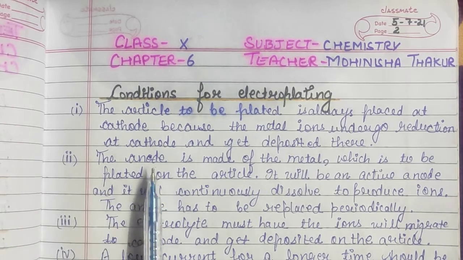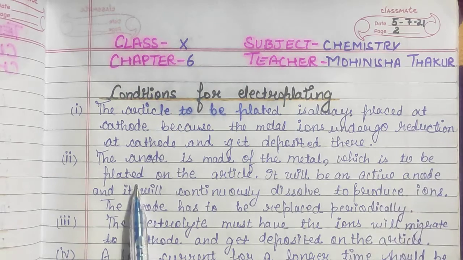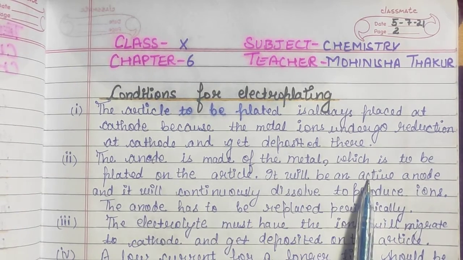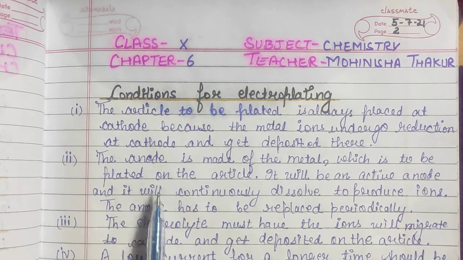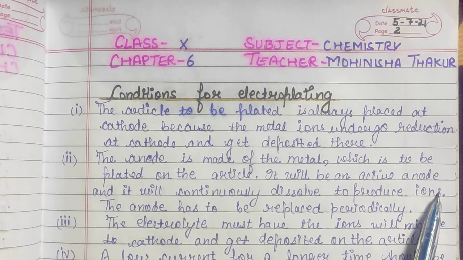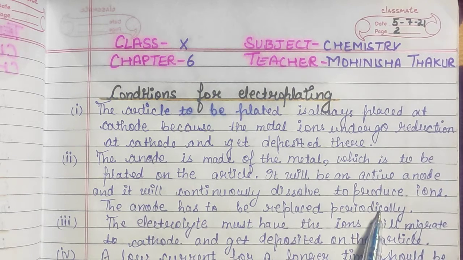Number 2, the anode is made up of the metal which is to be plated on the article. It will be an active anode and it will continuously dissolve to produce ions. The anode has to be replaced periodically.